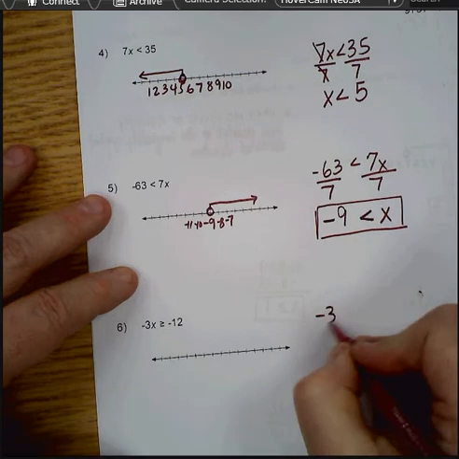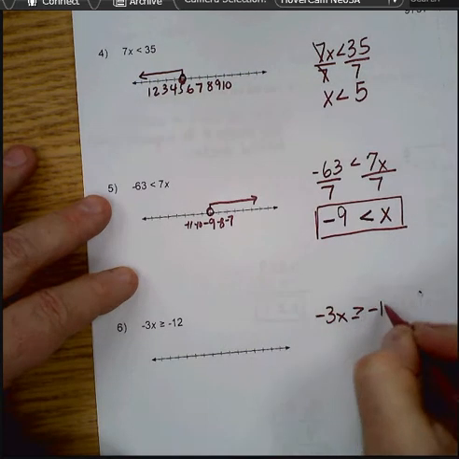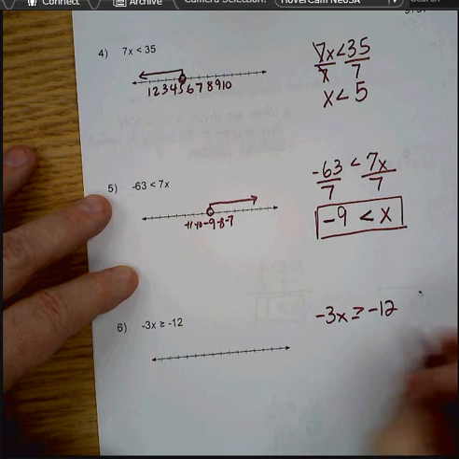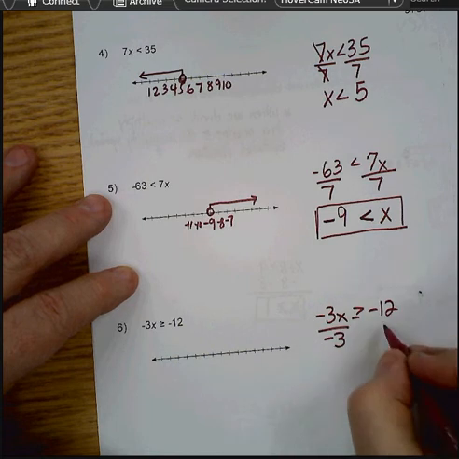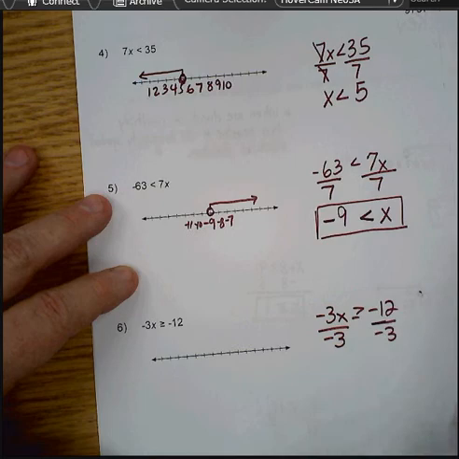Number 6, we get negative 3x is greater than or equal to negative 12. Now, we're going to try to get x by itself. To do that, I need to divide by negative 3. Do the numbers first. This is what people got confused with.